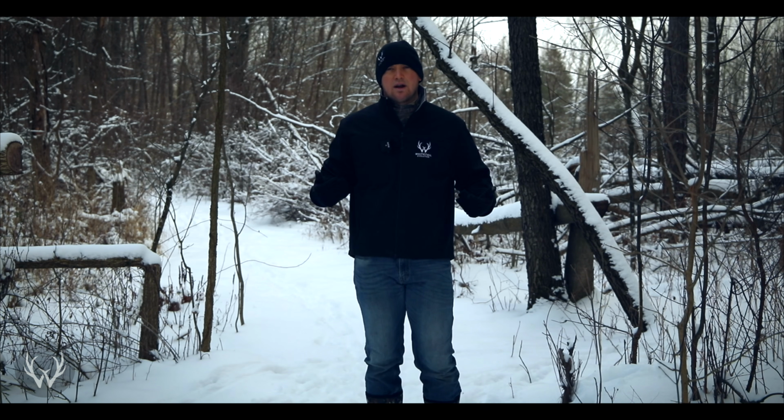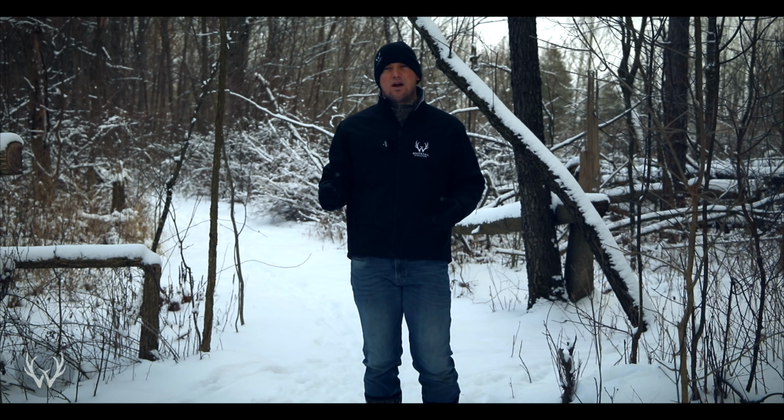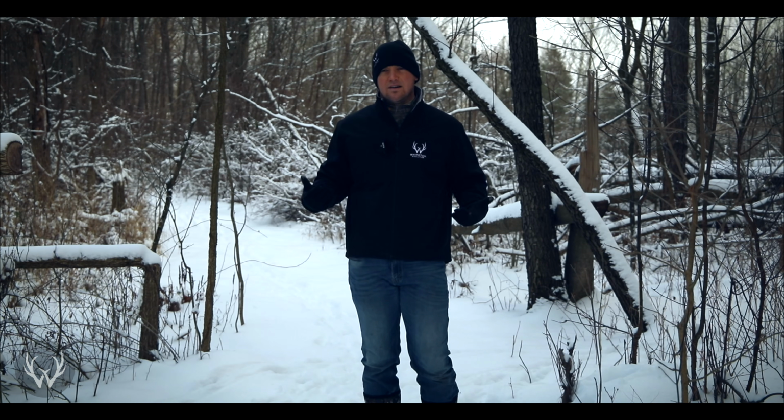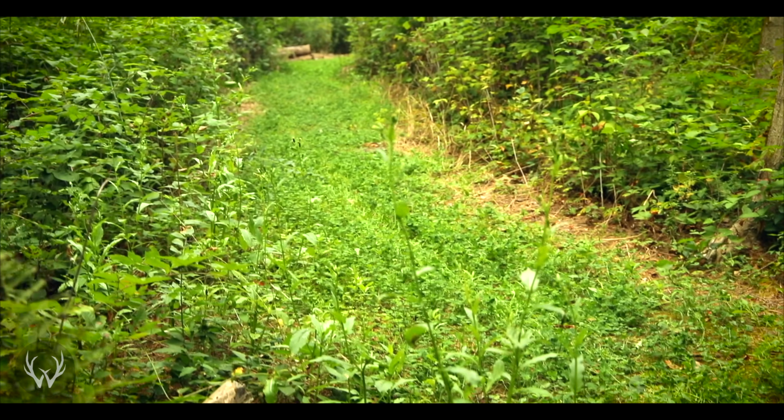The same thing goes with predators. If you have a predator on that trail, it's not going to be able to see very far. It's going to have to walk through the entire trail to find deer. And this is also going to help you out during the rut.